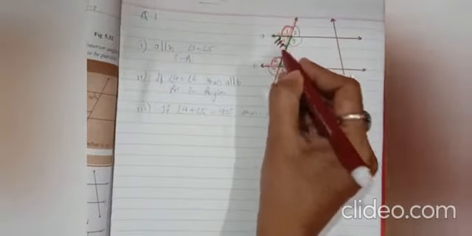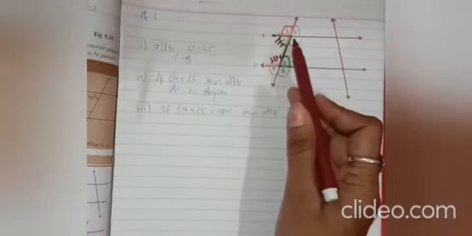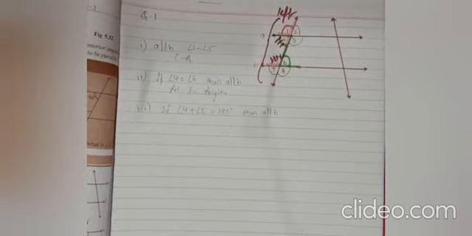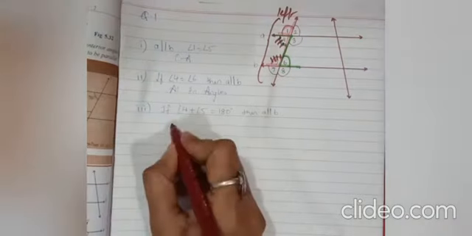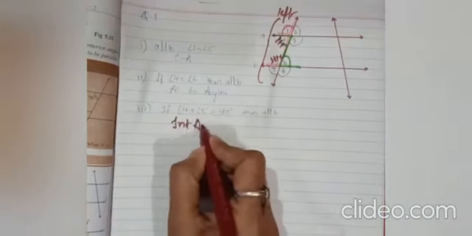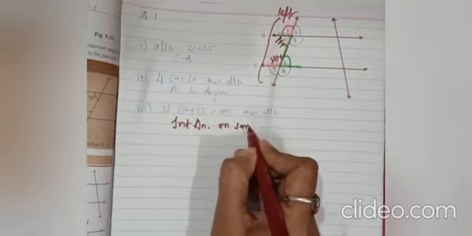This angle 4 and angle 5, it is equal to 180 degree because of interior angles on the same side of the transversal. This is the left side, okay, and same side of the transversal. Therefore it is supplementary, that is equal to 180 degree. So property will be interior angles on the same side of the transversal.